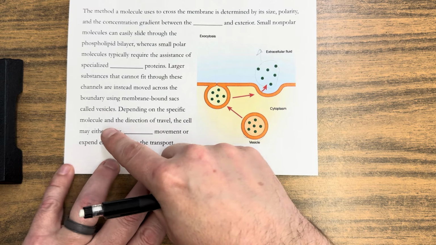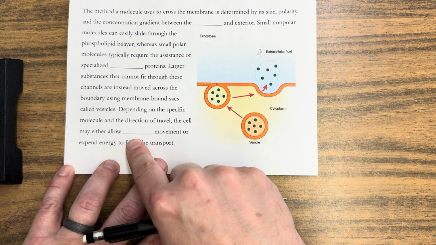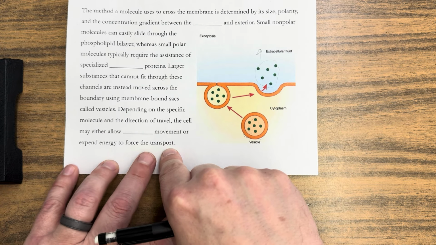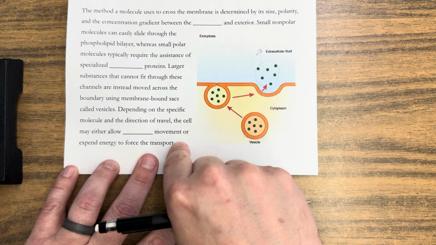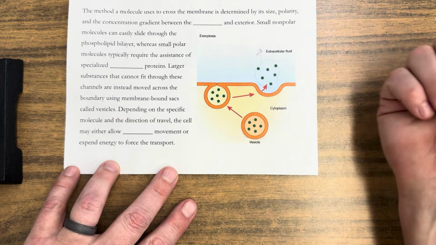Depending on the specific molecule and the direction of travel, the cell may either allow passive movement or expend energy to force the transit. So passive, it happens on its own. Expending energy means energy input in order to make it happen.